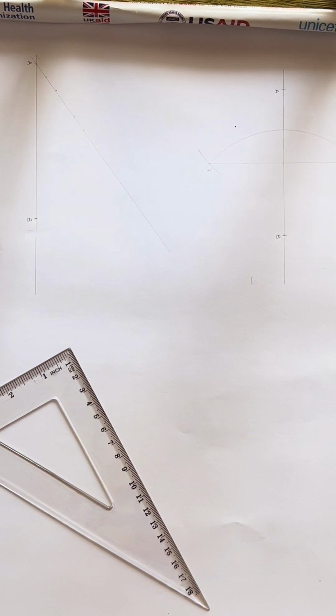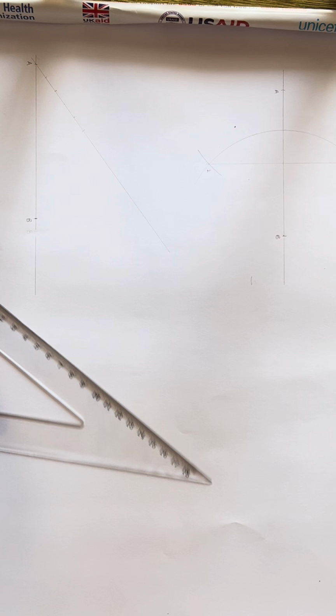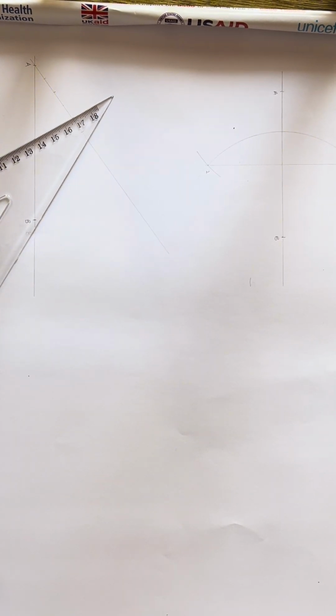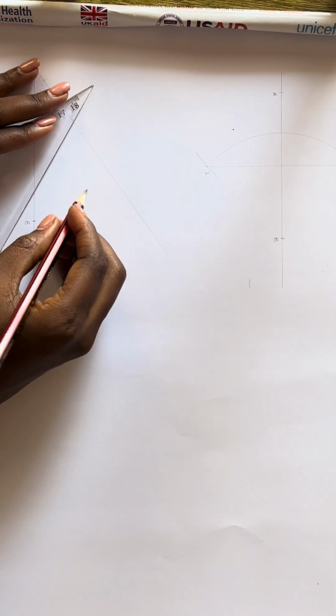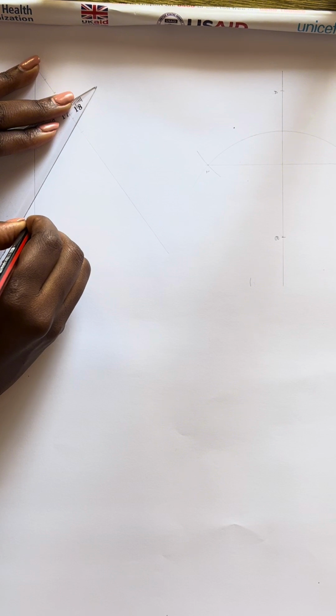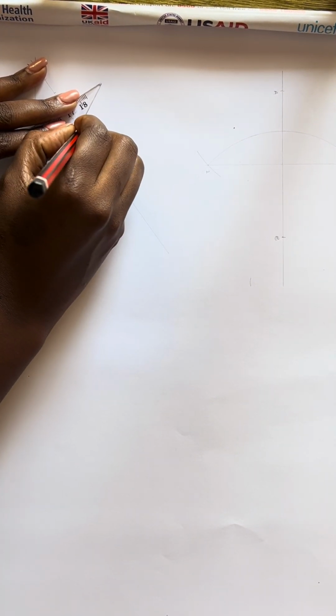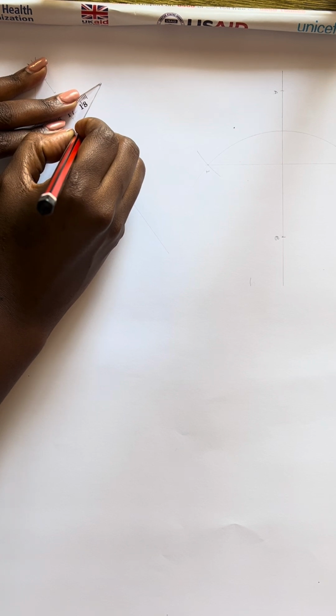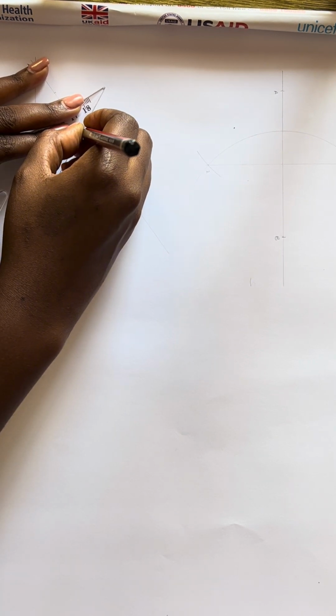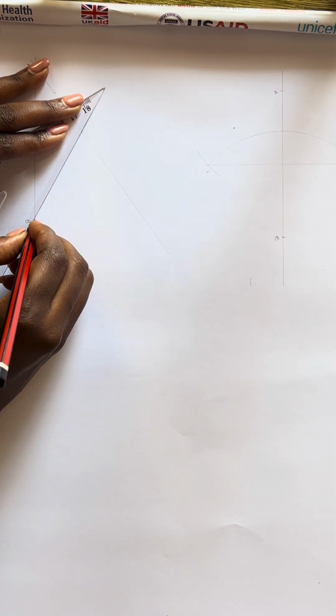So this is called Thales theorem. You come and join the last point that you got here, the last segment you got, to the point B.